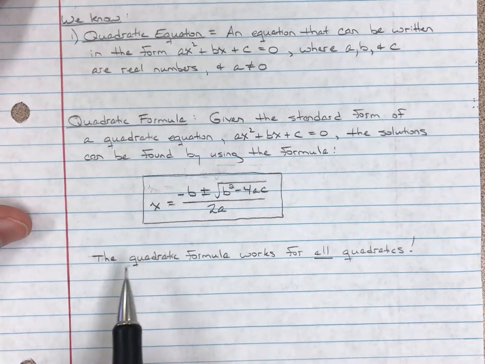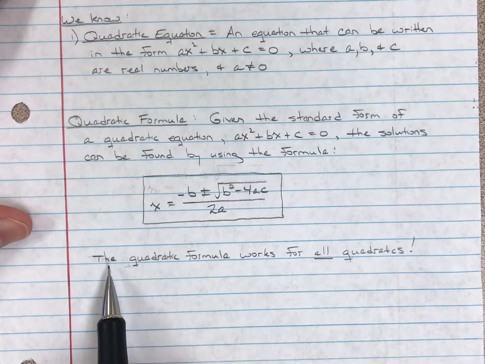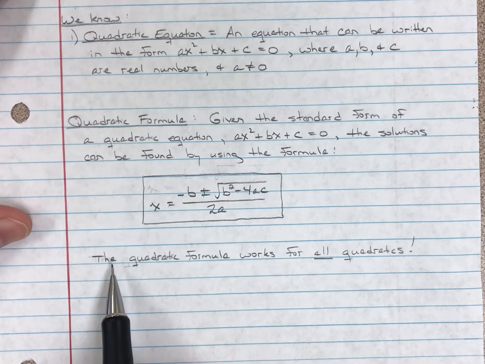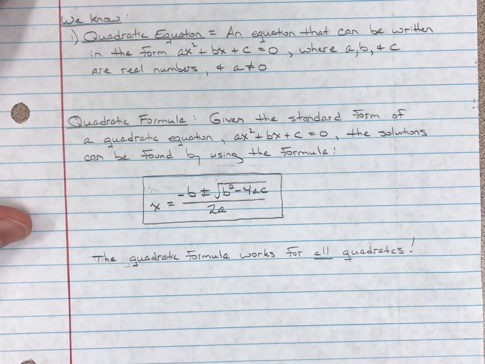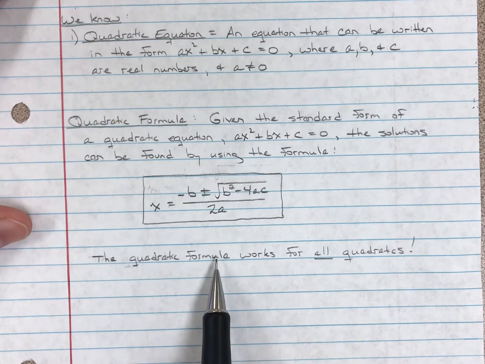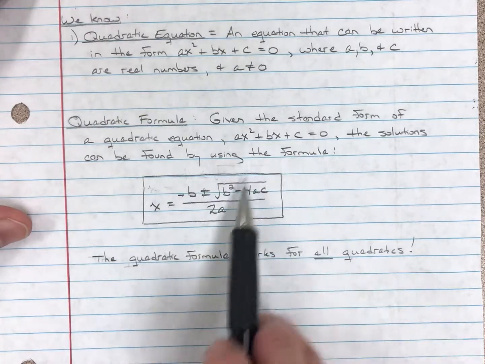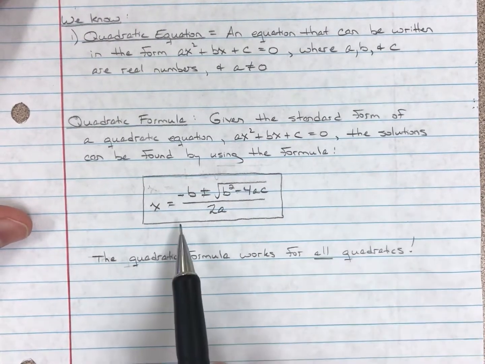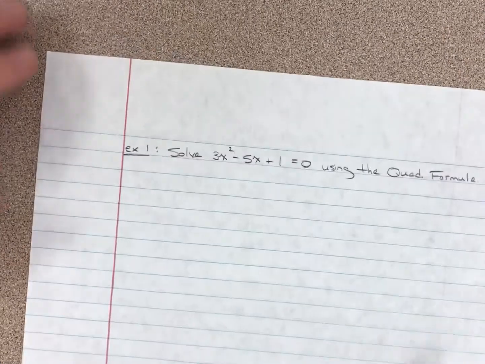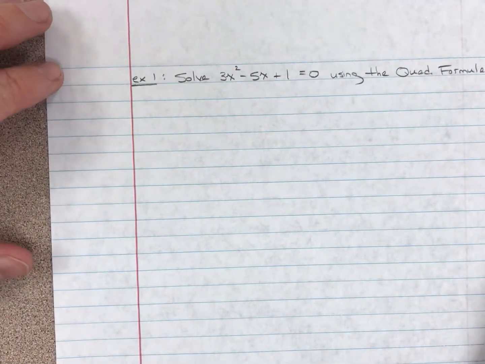But there's the formula. Now, as I mentioned earlier, factoring only works if the quadratic equation is factorable. The square root method only works if b is equal to 0, if there's no x term. Completing the square always works, but you have to first make sure the coefficient of the x squared term is 1. The quadratic formula doesn't have any restrictions. It works for everything. It doesn't matter what a, b, and c are. You just write them down, substitute, and simplify. Okay, let's take a look at an example.